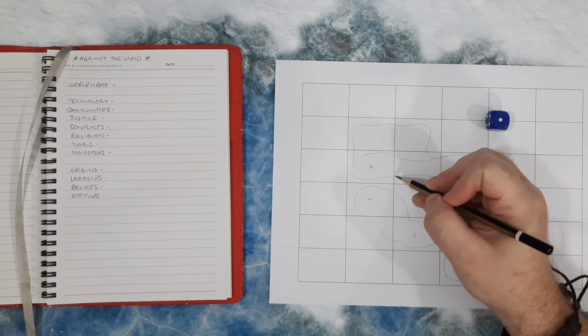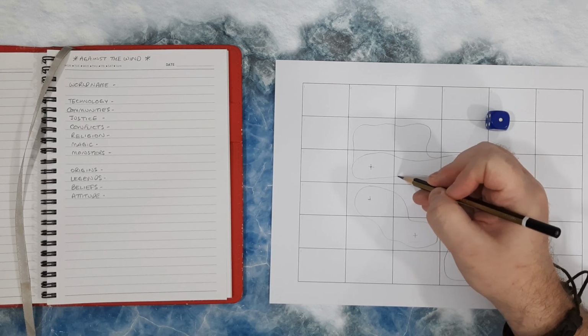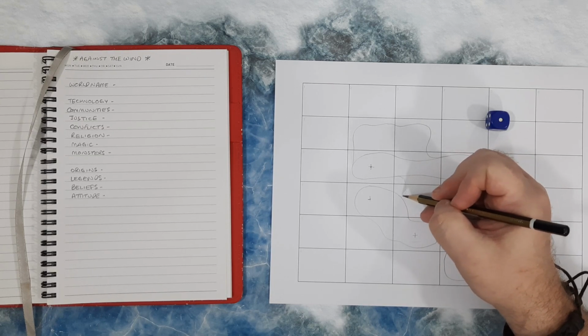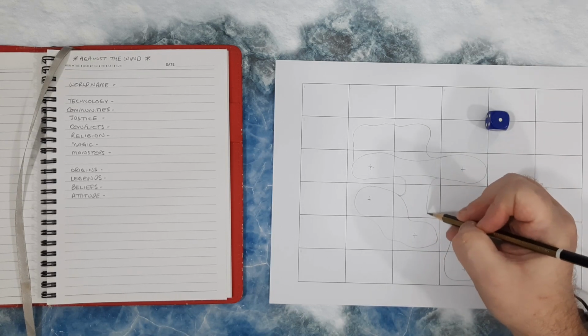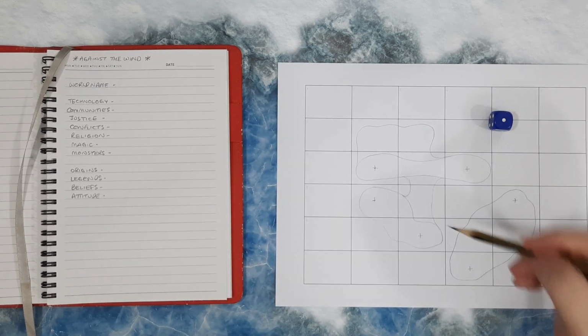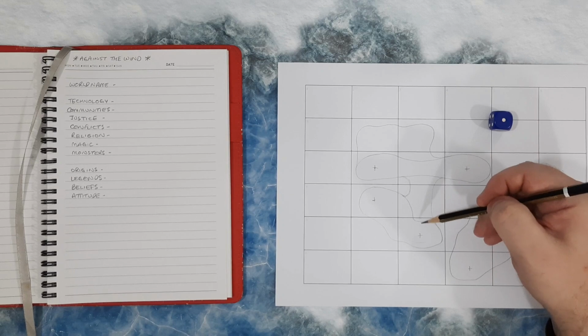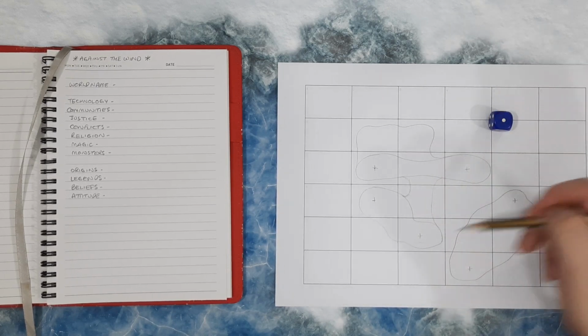All right, well, I think I'm going to do that. So I'm going to expand from 1 to here. So we're going to do something like this. And something like that. Okay. So again, this is expanding into there. So I'm just connecting this up. So it becomes a larger landmass rather than just 3 islands.